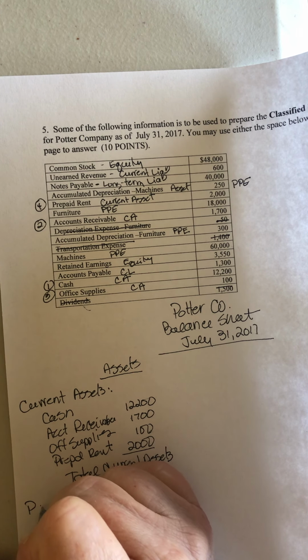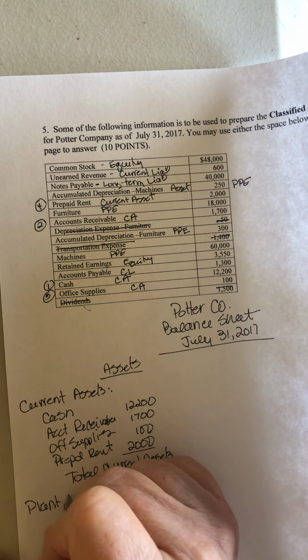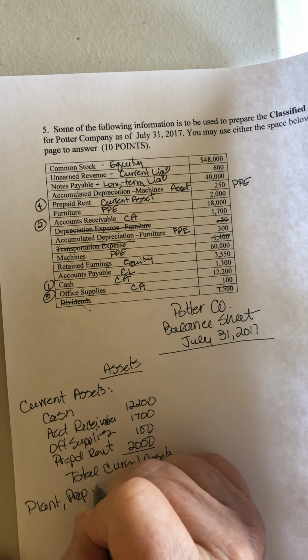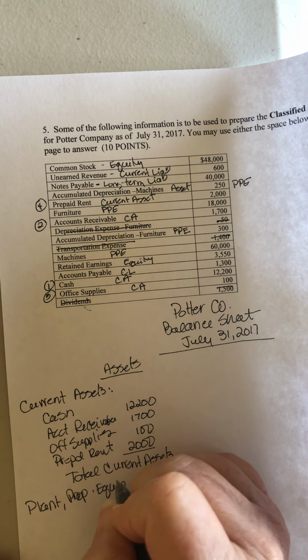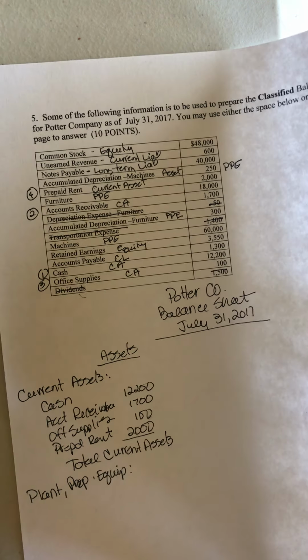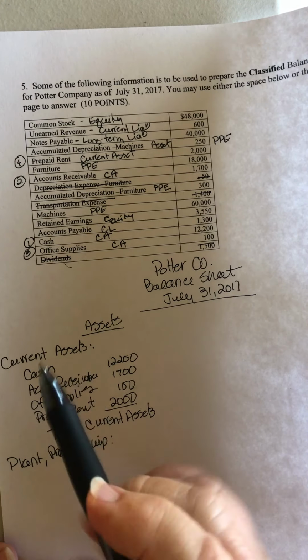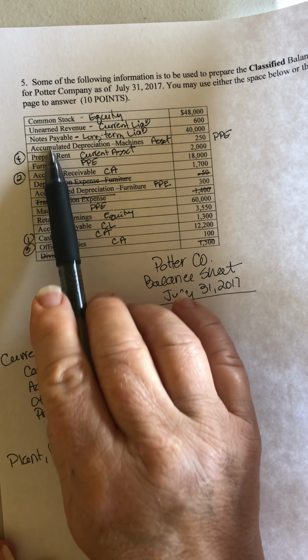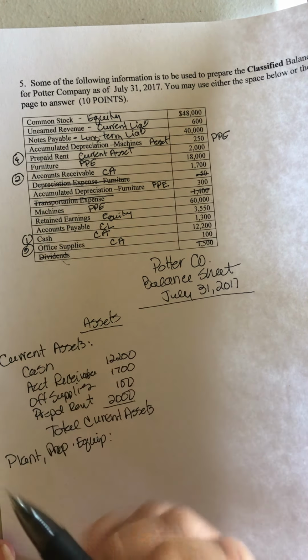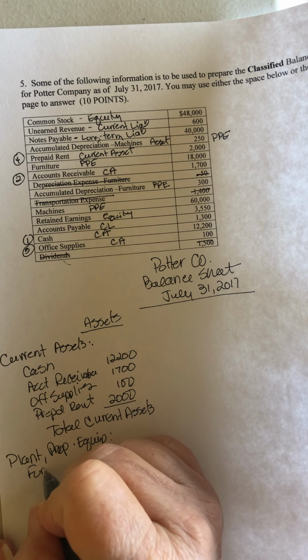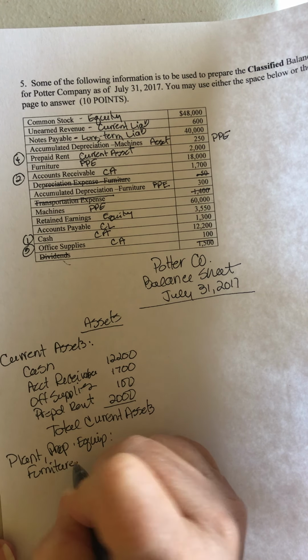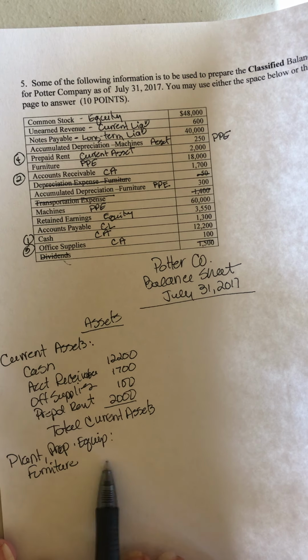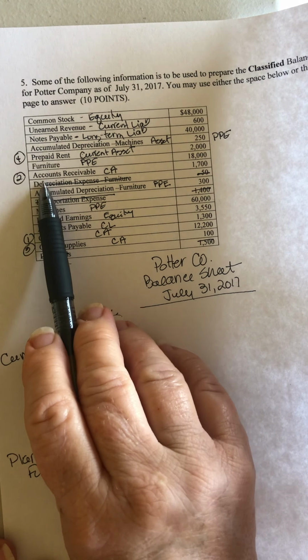All right, then we have plant, property, and equipment. Okay, so for our plant, property, and equipment, we have furniture. And I'm gonna try to bring it even closer to the inside.